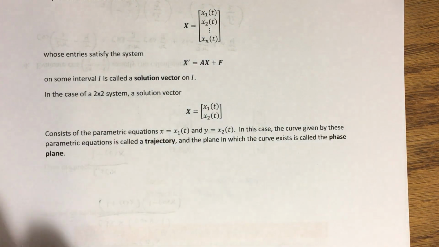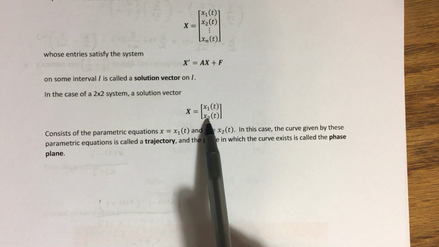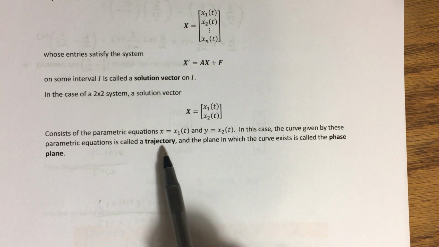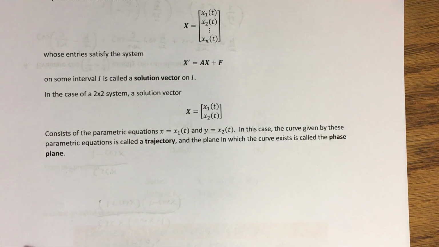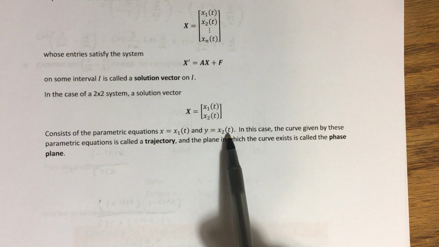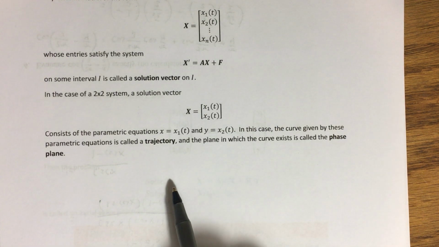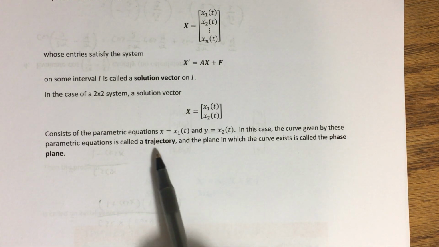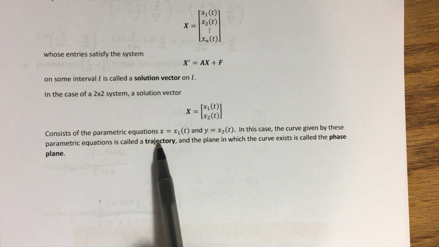Now, if we think of these equations, this x1 of t and x2 of t, they're both functions of t, we can think of them as parametric equations for a curve in the plane. So if we set x equal to x1 of t and y equal to x2 of t, then these parametric equations correspond to a curve in the plane. And that curve is what we call a trajectory.